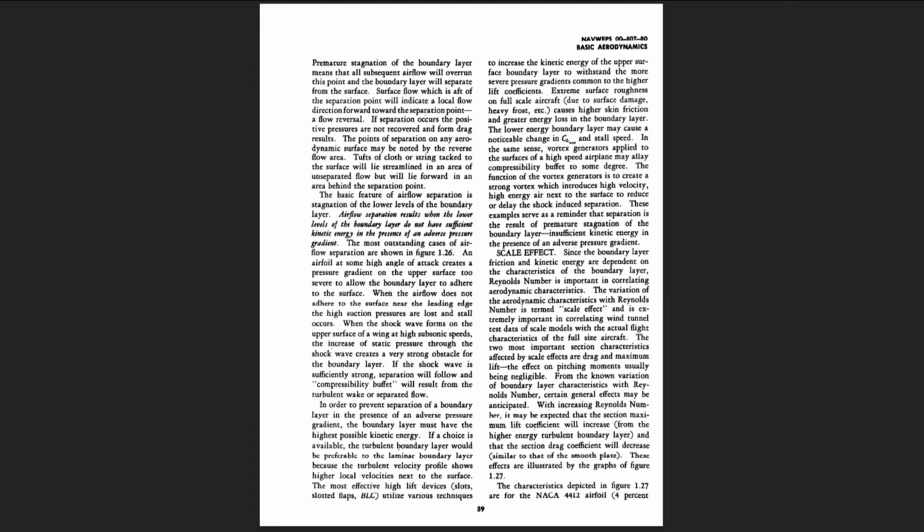In order to prevent separation of a boundary layer in the presence of an adverse pressure gradient, the boundary layer must have the highest possible kinetic energy. If a choice is available, the turbulent boundary layer would be preferable to the laminar boundary layer because the turbulent velocity profile shows higher local velocities next to the surface. The most effective high-lift devices, slots, slotted flaps, BLC, utilize various techniques to increase the kinetic energy of the upper surface boundary layer to withstand the more severe pressure gradients common to the higher lift coefficients.